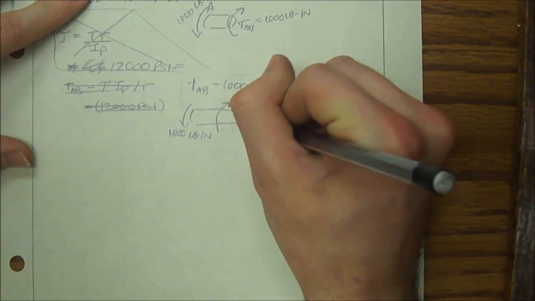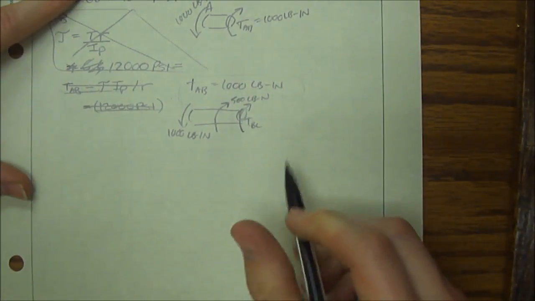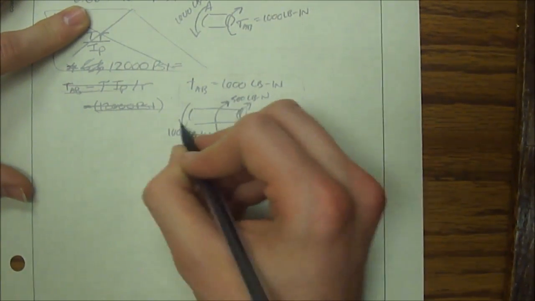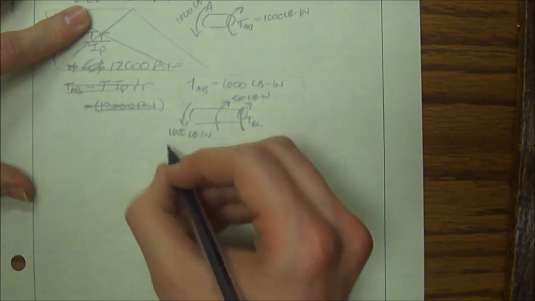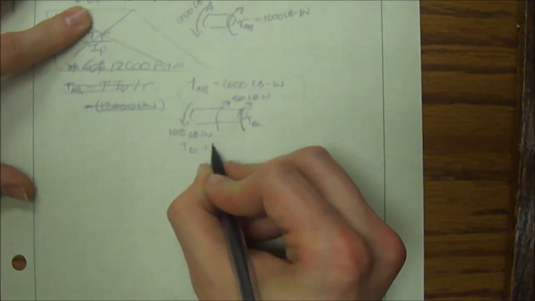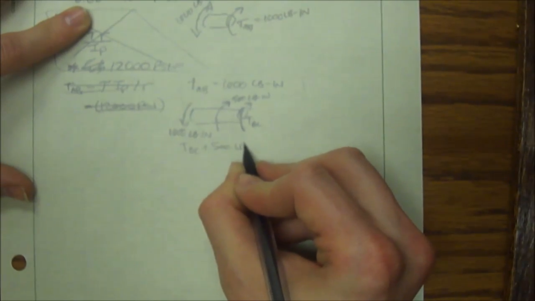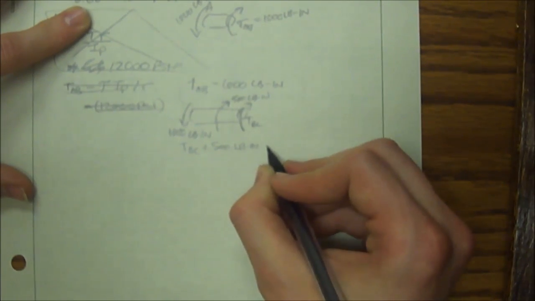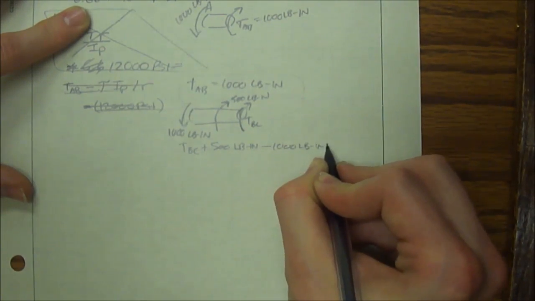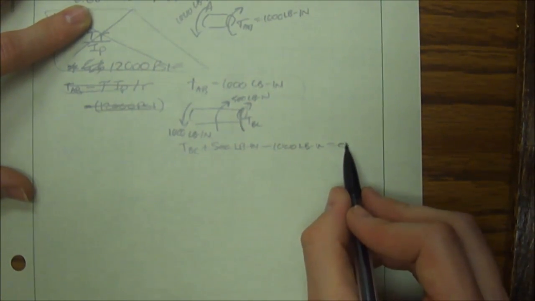This is TBC according to my diagram. TBC added up with this 500 has to counteract this 1,000. Or in other words, TBC plus 500 pound-inches minus 1,000 pound-inches equals 0, because it's not actually moving.